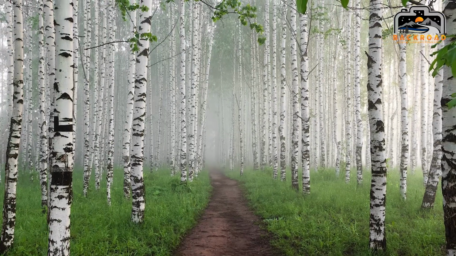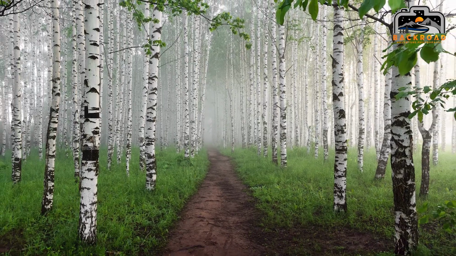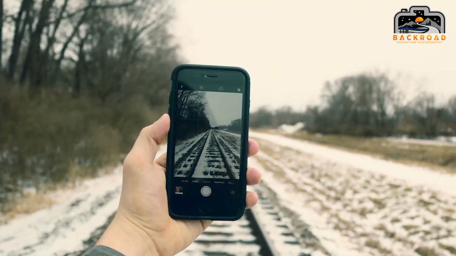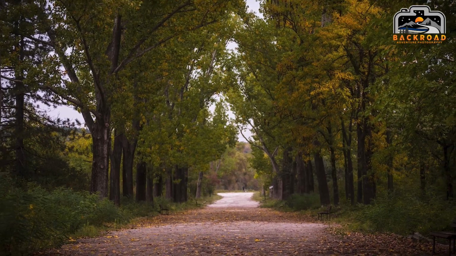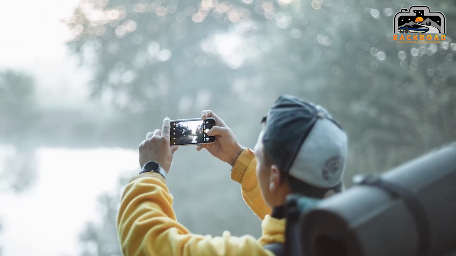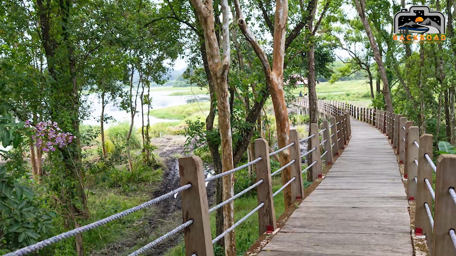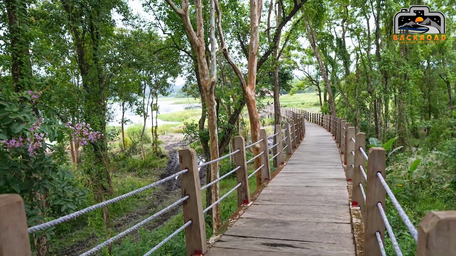By incorporating leading lines into your landscape photography, you can add depth, guide the viewer's eye, and create visually captivating images. So the next time you're out capturing landscapes, look for those natural or man-made lines that can enhance your composition.